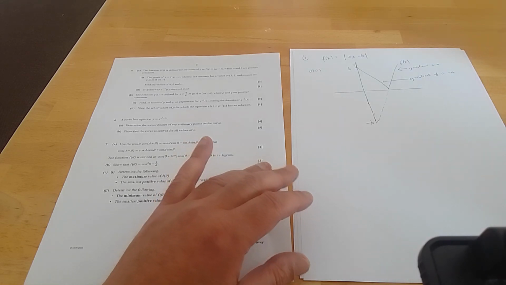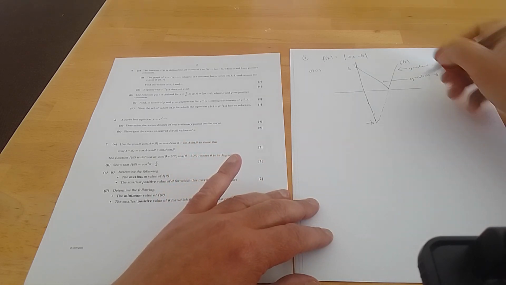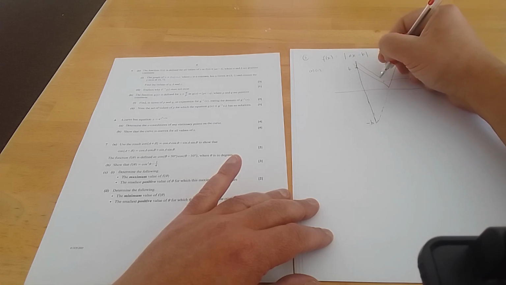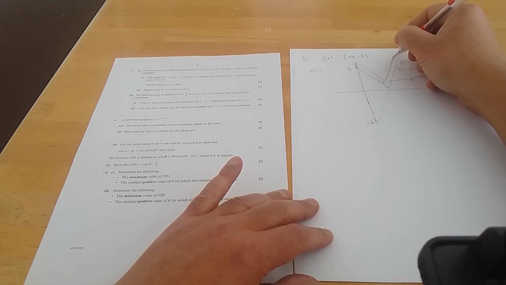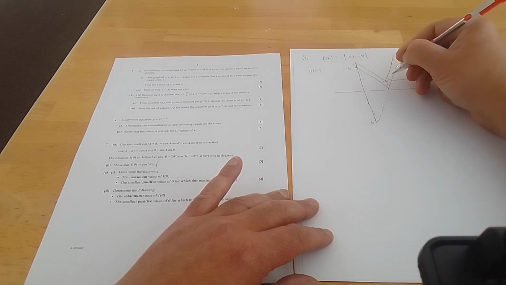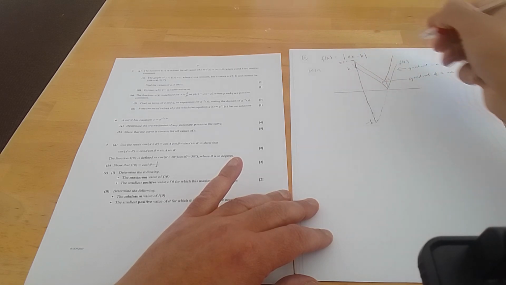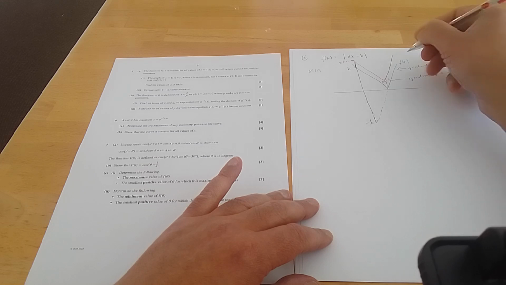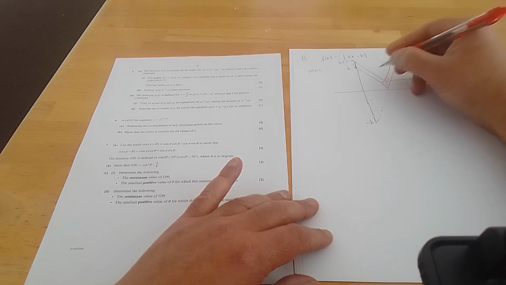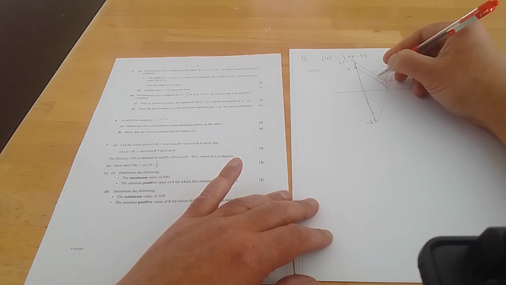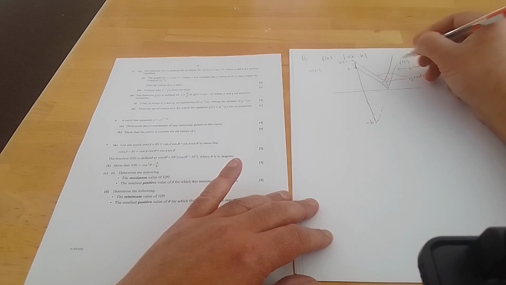It would move up by c, and this point here would be b plus c. The gradient of the downward part would still be minus a, and the gradient of the upward part would still be a.